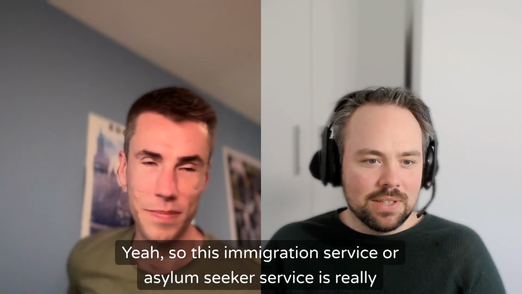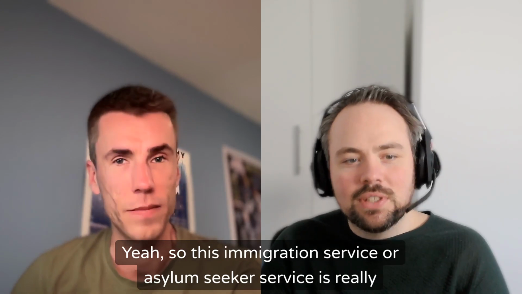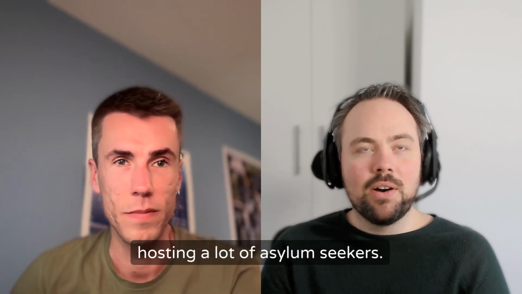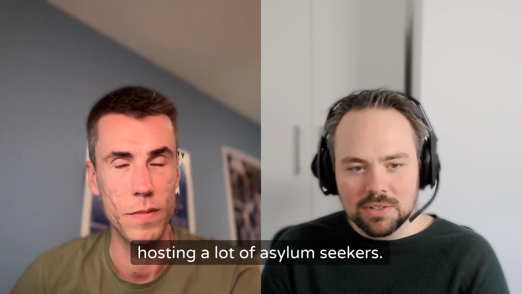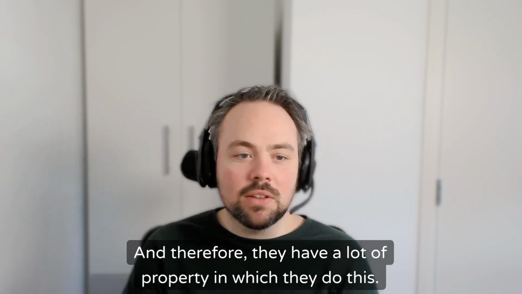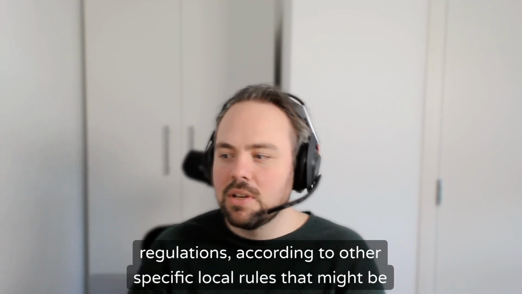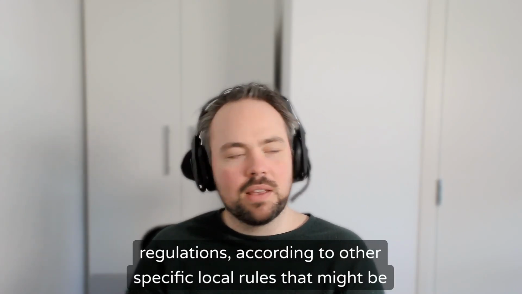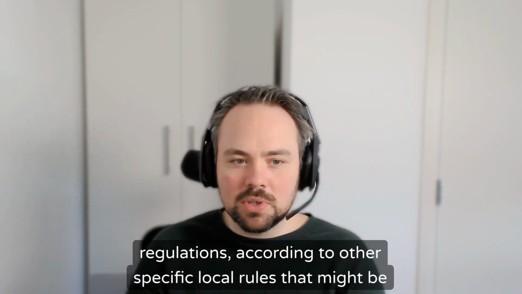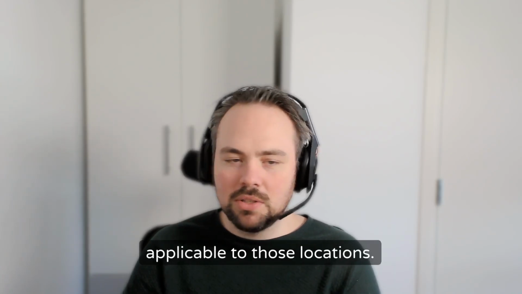This immigration service or asylum seeker service is hosting a lot of asylum seekers, and therefore they have a lot of property in which they do this. And of course they have to manage this property according to regulations and other specific local rules that might be applicable to those locations.